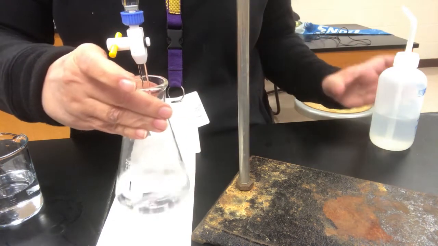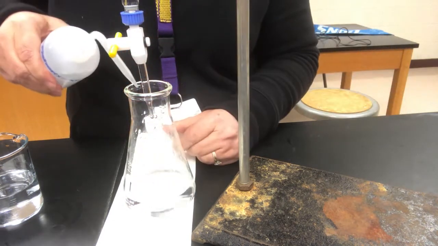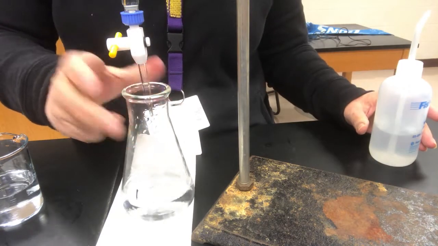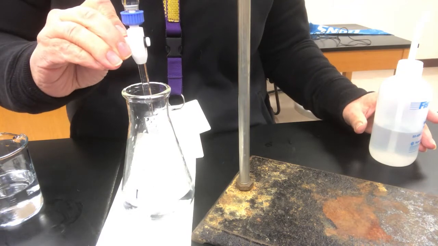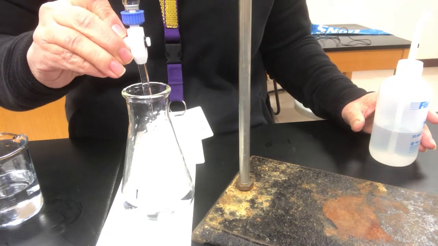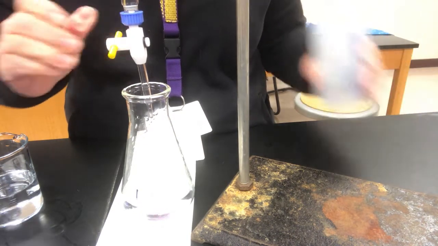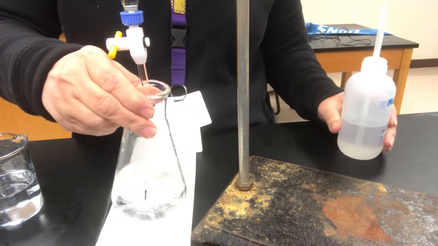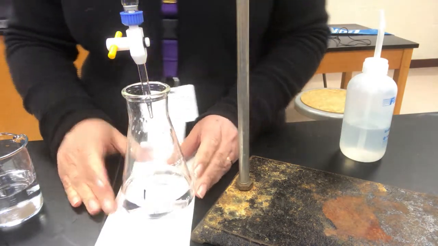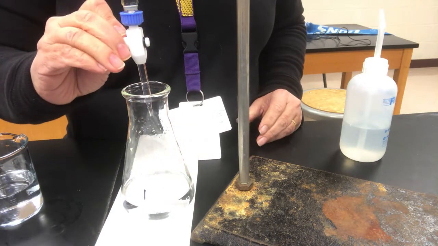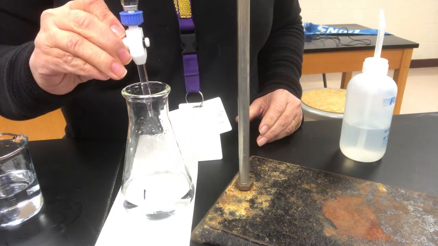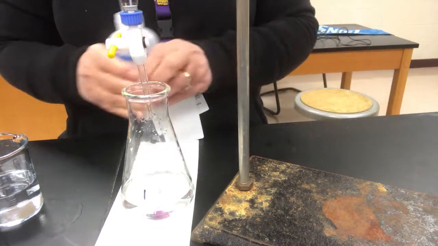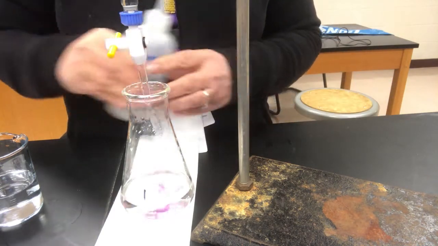Sometimes if I think I'm really close, I'll just hang part of a drop on the tip and then wash it in like that. And that's how I can get a really tight end point if I do it that way. Oops, that's going to be too much on this one. If you do see a drop hanging on the end of your tip, you should wash it off, by the way, to make sure that anything that's officially out of the burette's volume is being measured.